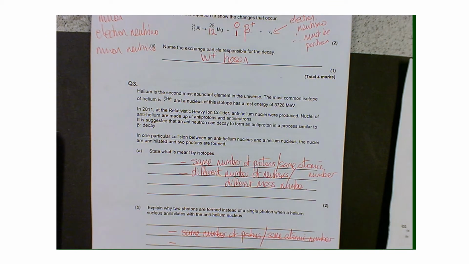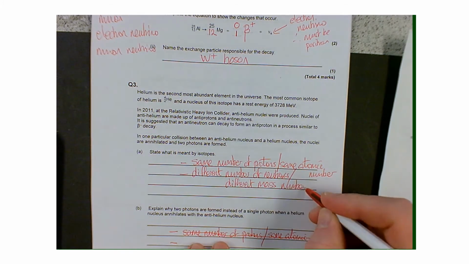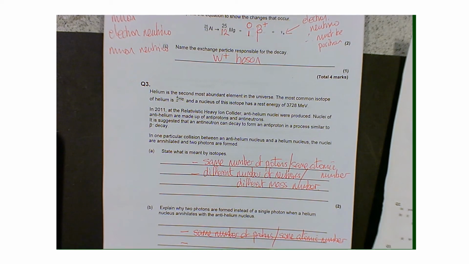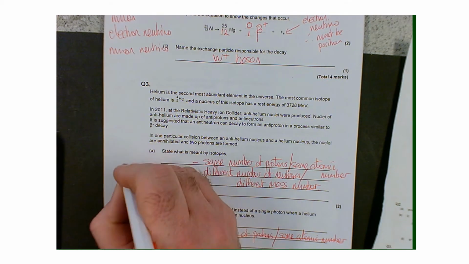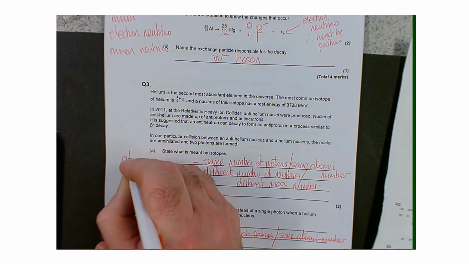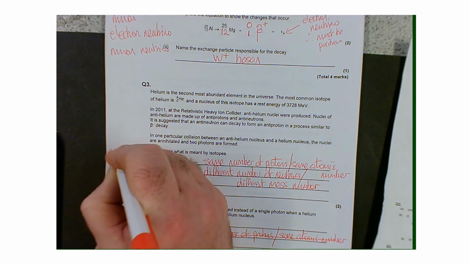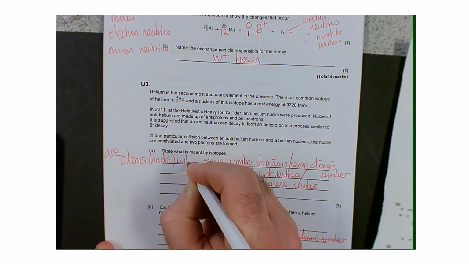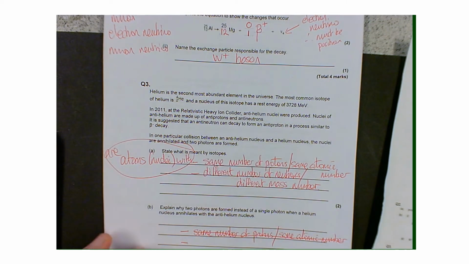However, there is one thing else that you need to add. Yes, Adam. One more thing we need to add. Yes. You must say that isotopes are atoms. Or you can say nuclei with. Always start your answer with: isotopes are atoms with the same number of protons, different number of neutrons.